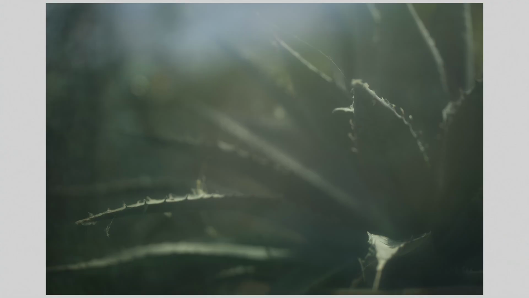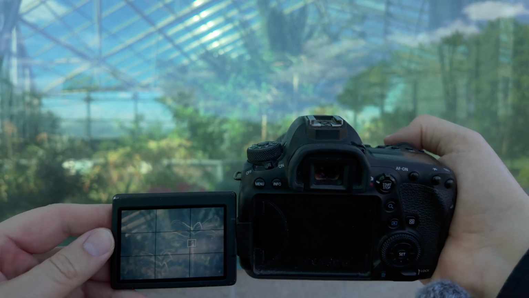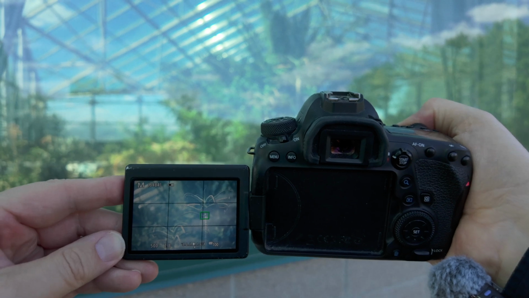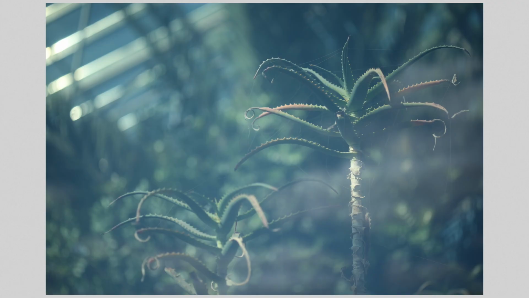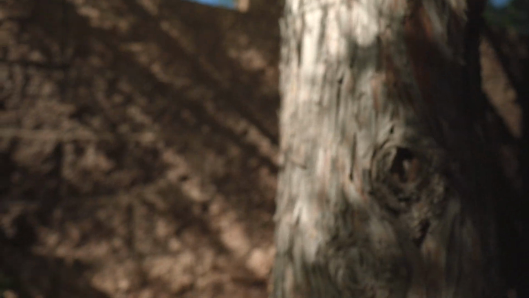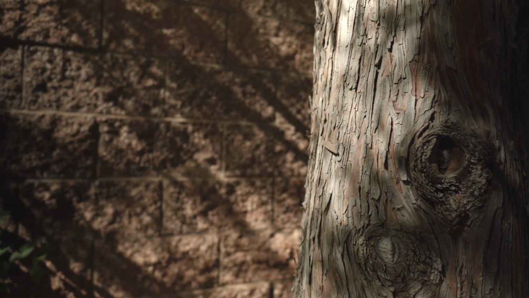At this point, yes, I've been bitching about the back screen. I'm starting to realize that the back screen is actually pretty useful. And I'm really not seeing any missed focus. Only when I was photographing my cat did I see missed focus. And my wife, actually. That didn't make it in the video.